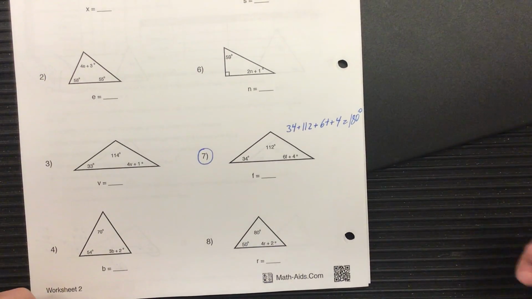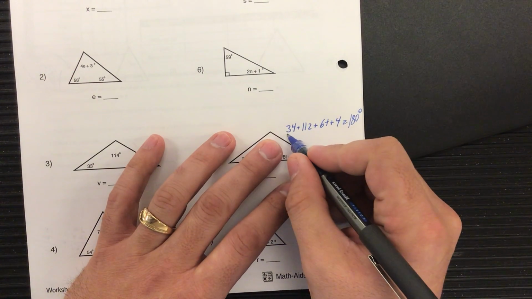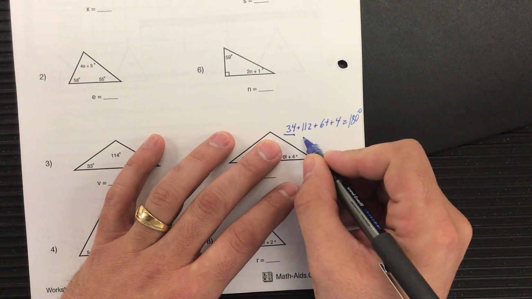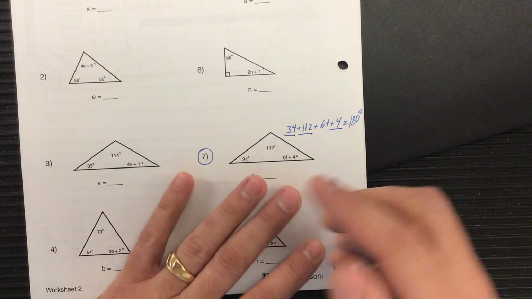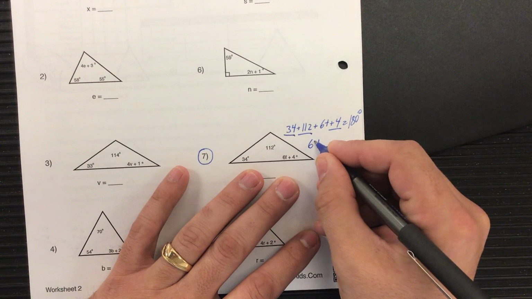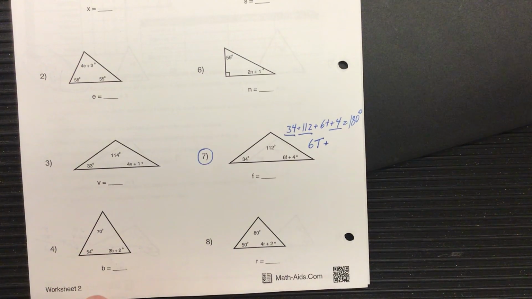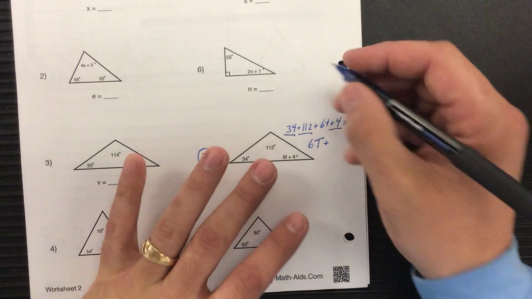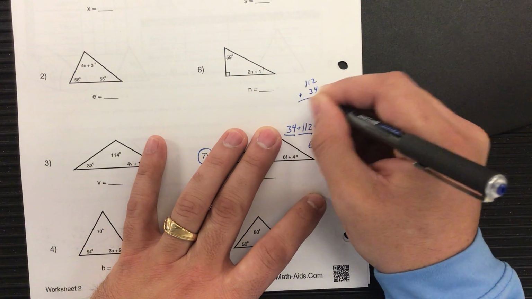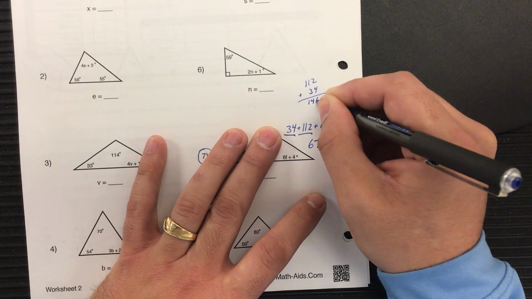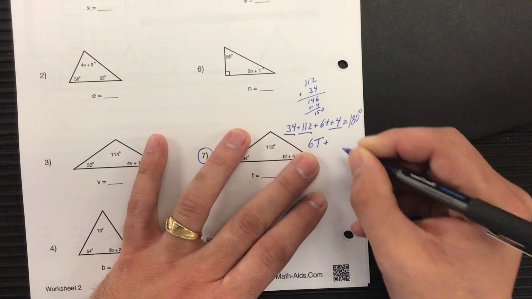Now let's combine like terms. Left side, I have a 34, I have a plus 112, and I have a plus 4. What about the 6? That's a 6T. I'm going to worry about that later. So 34 plus 112 plus 4. 150. Did you add them up? All right, 150.